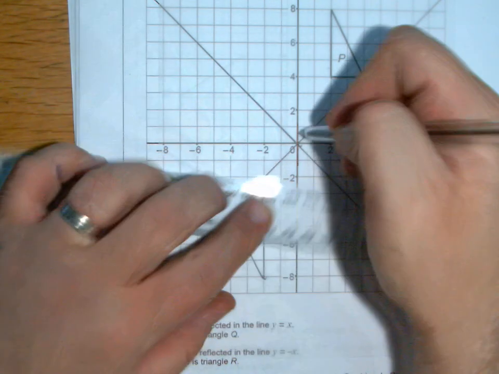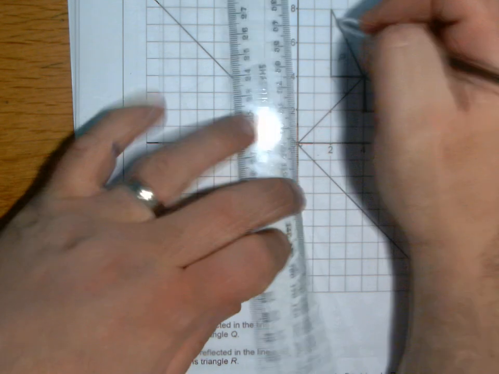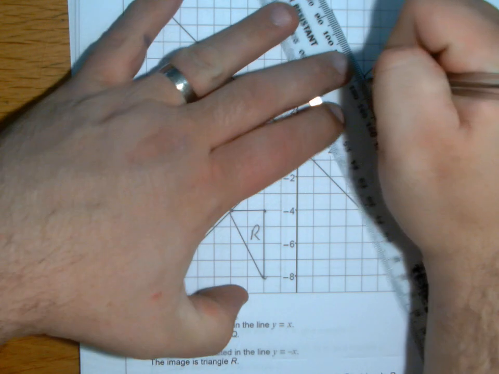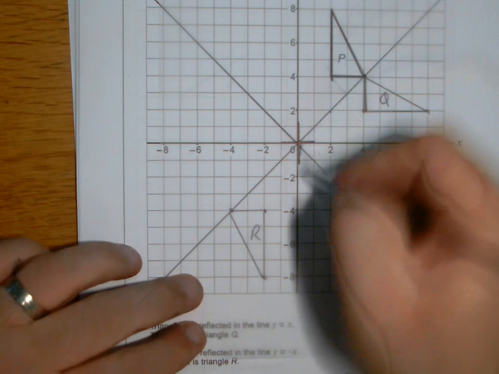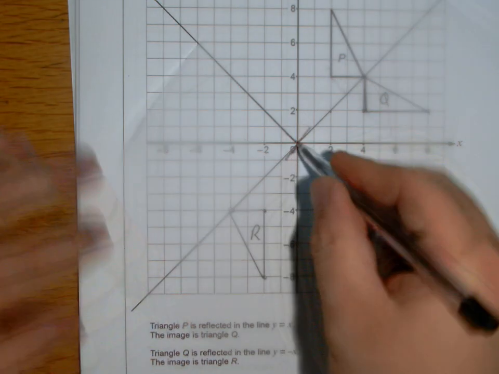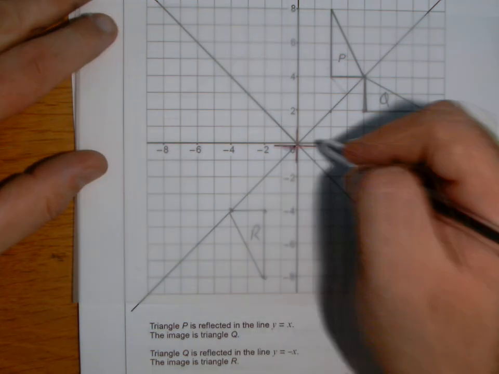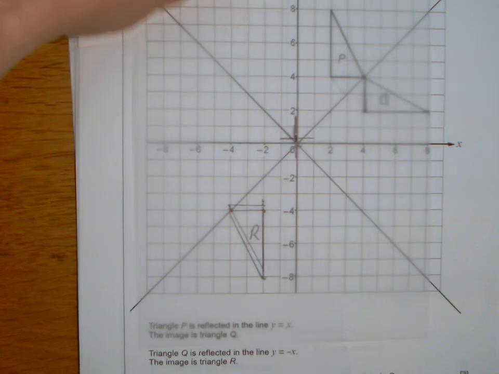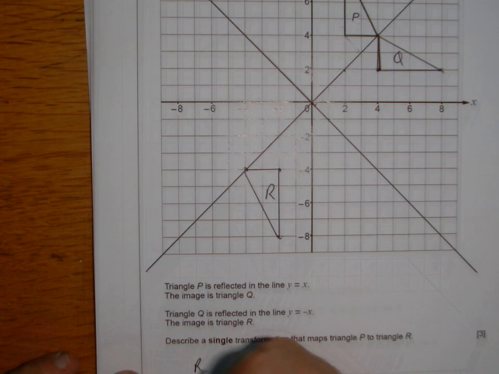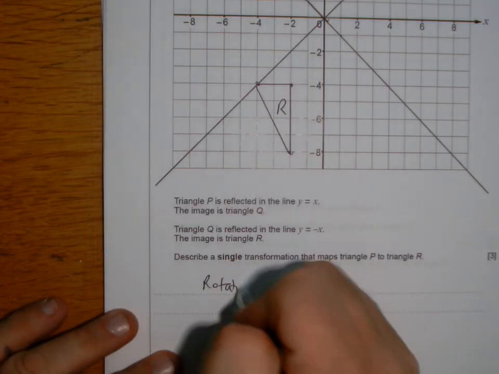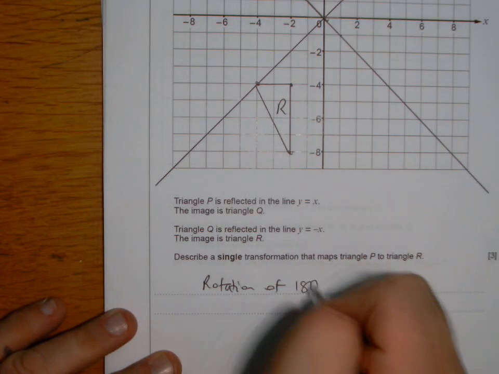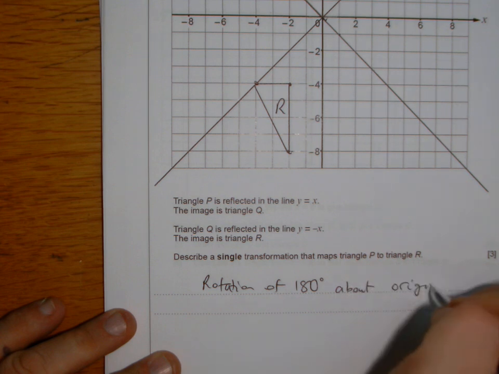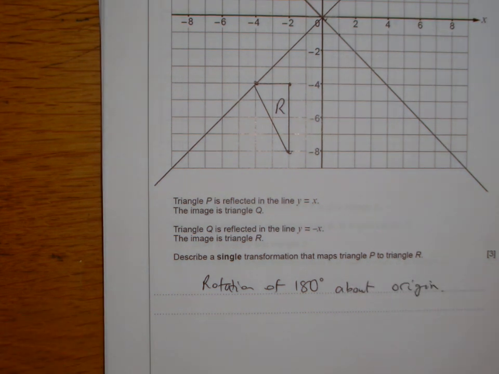So let's just check that. We'll put a little axis here, we'll trace the shape. So we'll turn that 90 degrees. We'll turn it another 90 degrees, and you can see then it lies perfectly on there. So again, we're going to say a rotation of 180 degrees about the origin, or about 0, 0.